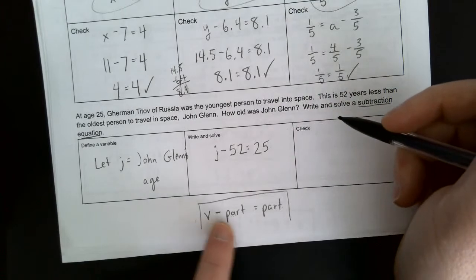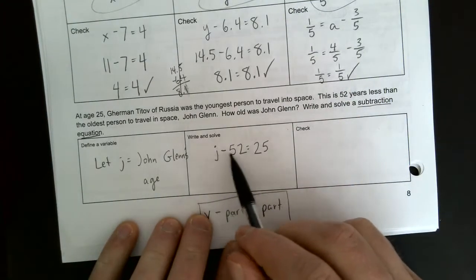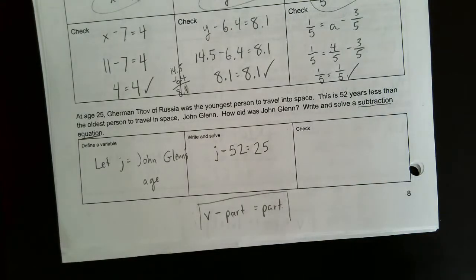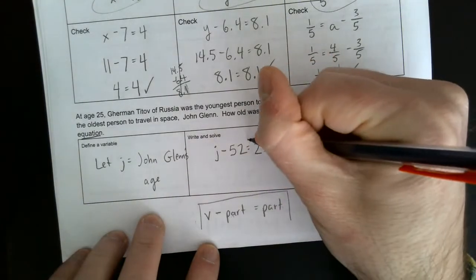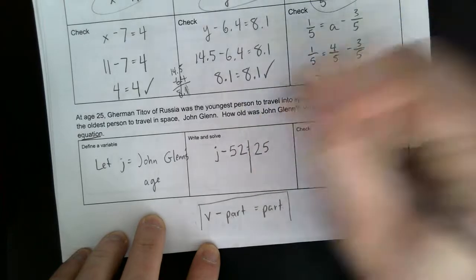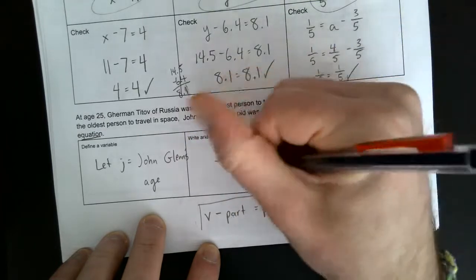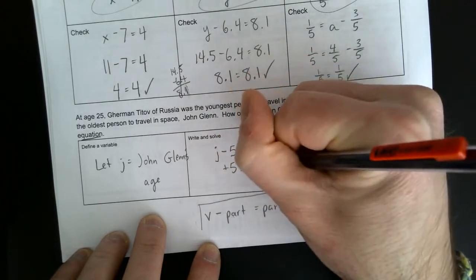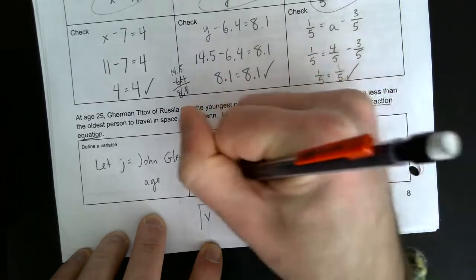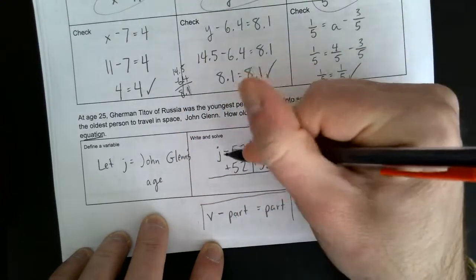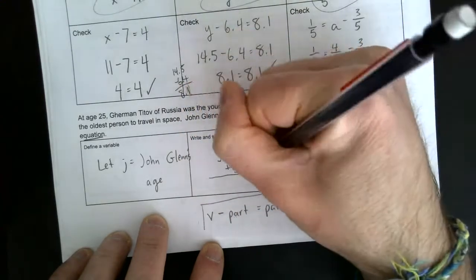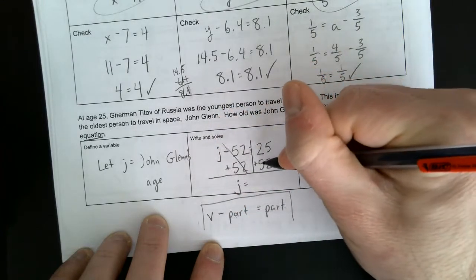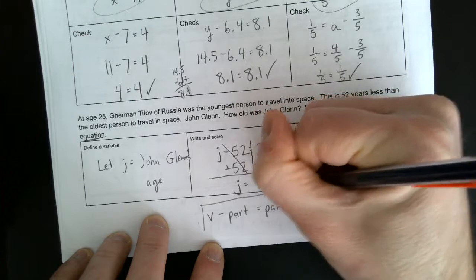Notice, variable minus a part equals a part. Now, if we did J minus 25 equals 52, we'd get the same answer, which is nice about subtraction equations. All right, so we'll do the little barrier. We want to get rid of whatever is near the J, which is a 52. So we're going to add 52 to both sides. Do the inverse, do the opposite. Minus 52 plus 52, those cancel out. You're left with J. See how old he was. 25 plus 52, 77.